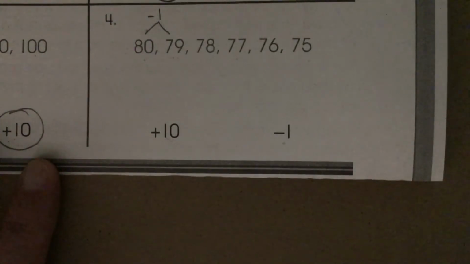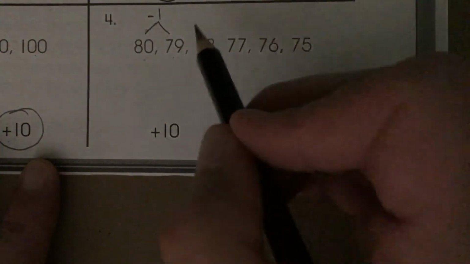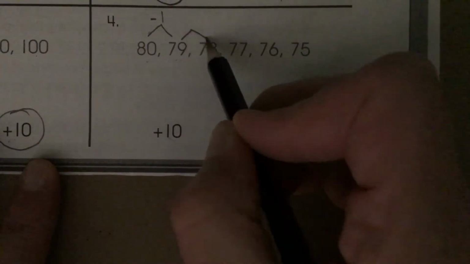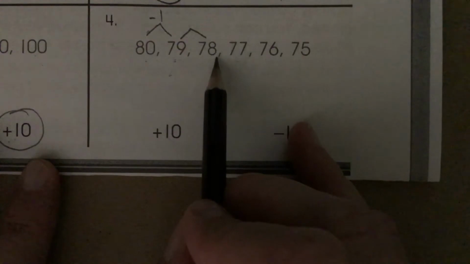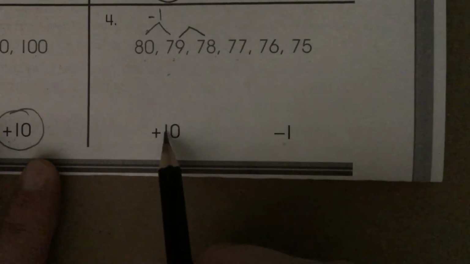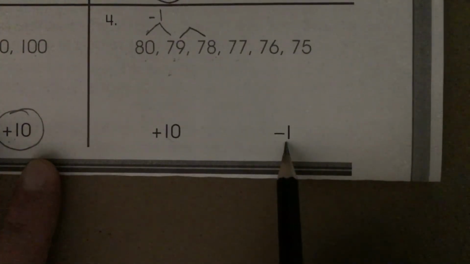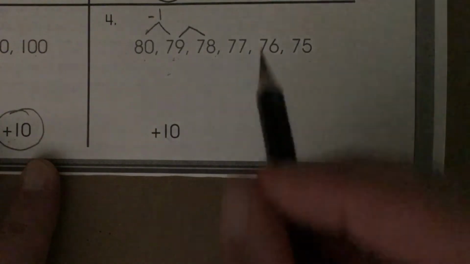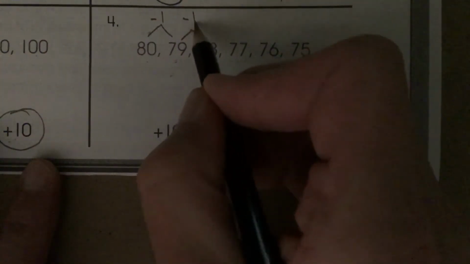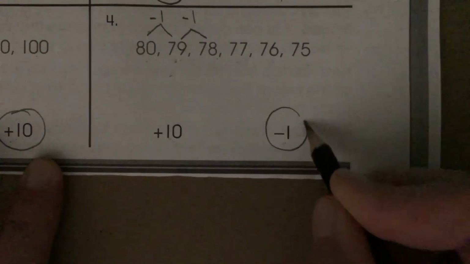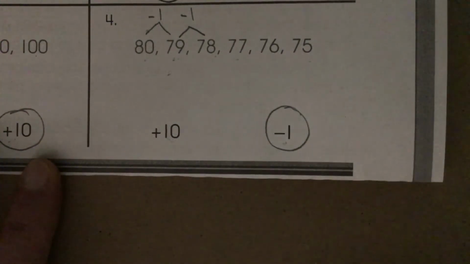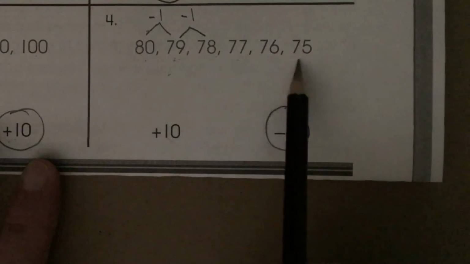We are taking away 1. Let's do one more to make sure. 79 to 78. Are we adding 10 or taking away 1? We are taking away 1. So that's our rule. Take away 1 is the rule for this pattern.